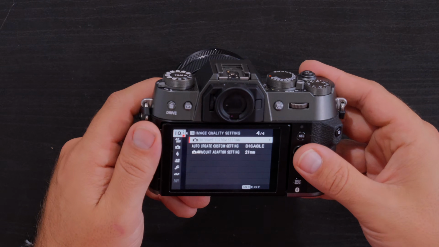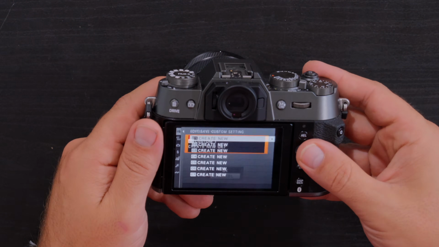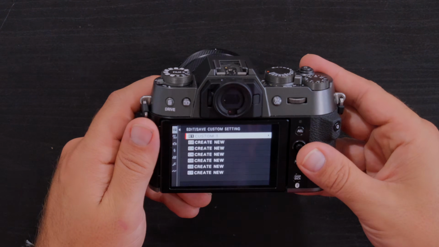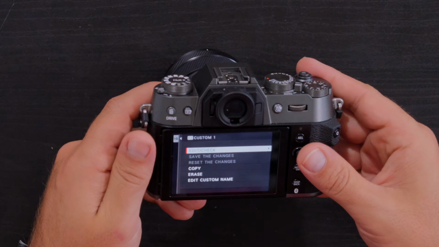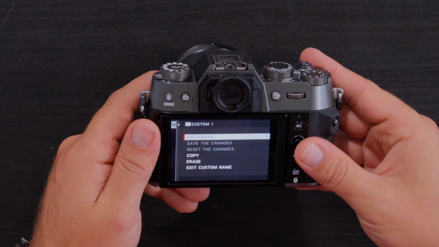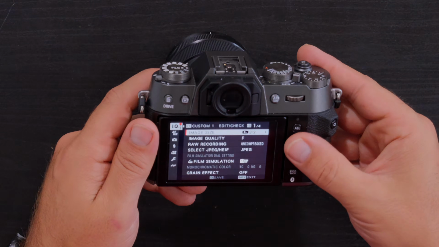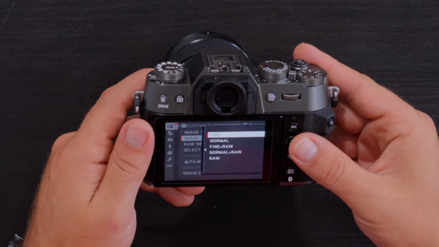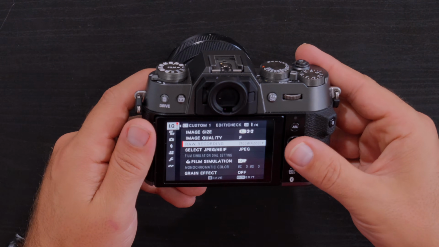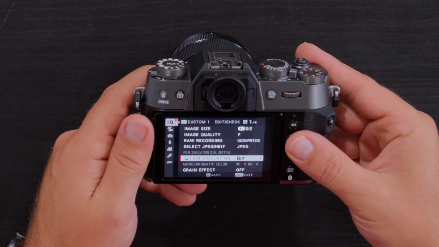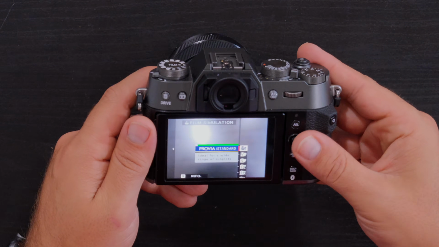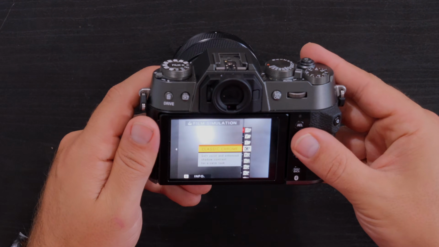Now go to edit save custom setting, create new, you click OK, and then you go in to edit and check your settings. So I'm gonna quickly just do some changes. So image quality, I want fine. The film simulation I'm going to use is going to be classic chrome.